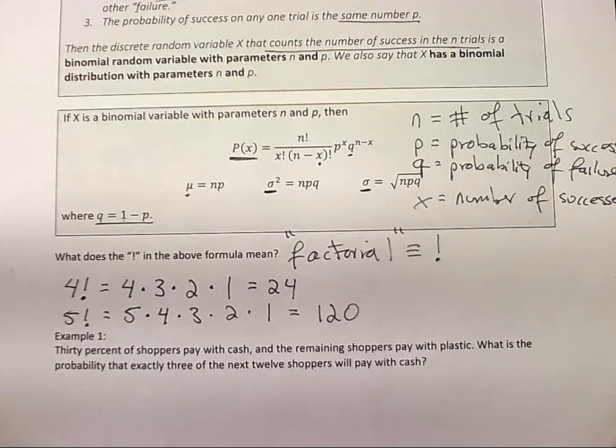All right. So now we know all the stuff that goes into this formula. We know what n is, and we know how to calculate n factorial. We know what x is, so we can calculate x factorial. Here, the order of operations is we simply do what's in parentheses first, as we always do. So we're going to subtract these two things first, and then whatever number that gives us, we're going to take the factorial of.